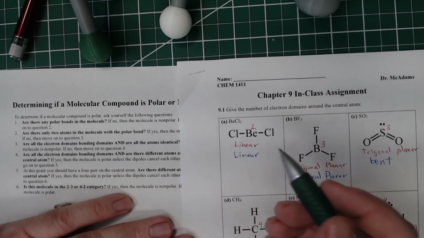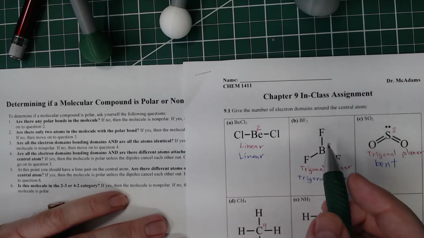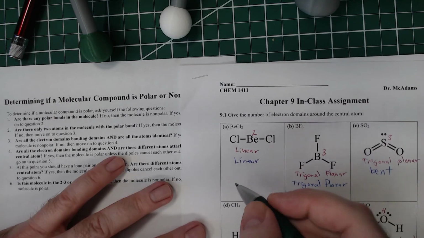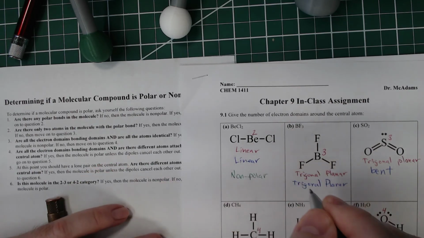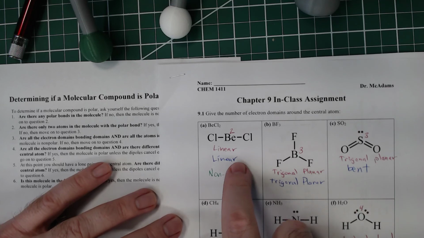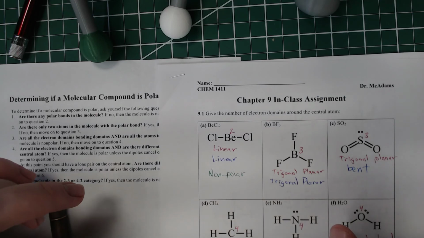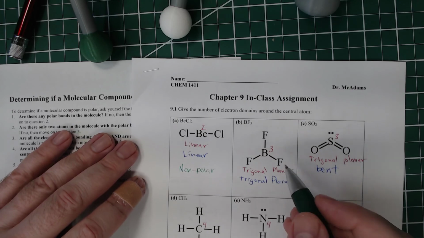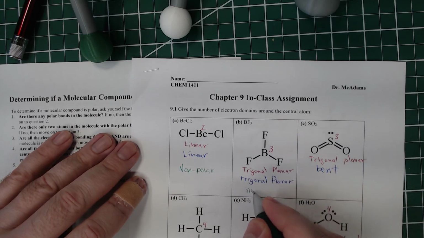Are there only two atoms? No, there's more than two atoms. Are all the electron domains bonding domains, and are all of them identical? If yes, then the molecule is nonpolar. Well, this is nonpolar. The reason we know it's nonpolar is because we have two dipoles and they are canceling each other out, kind of like we had in carbon dioxide in the presentation. All right, this one is also one where they're all the same, they're all bonding domains, and so this one is also nonpolar.